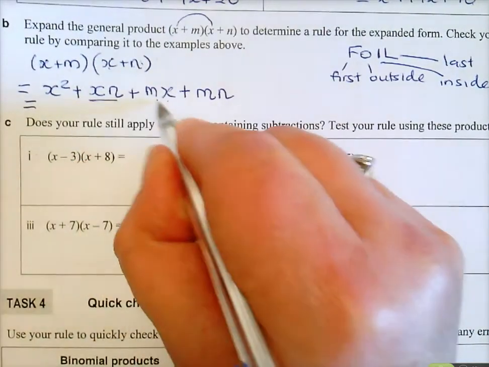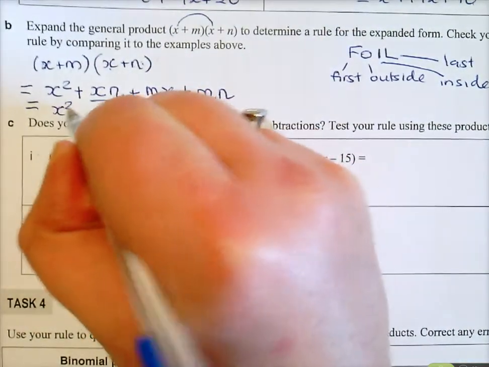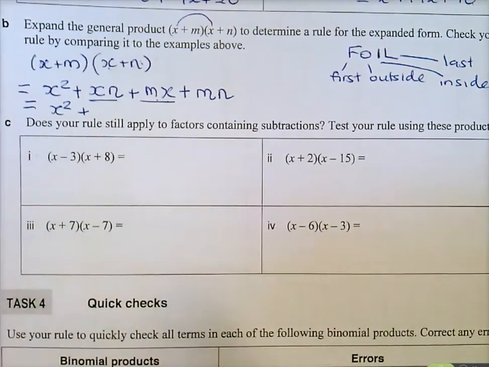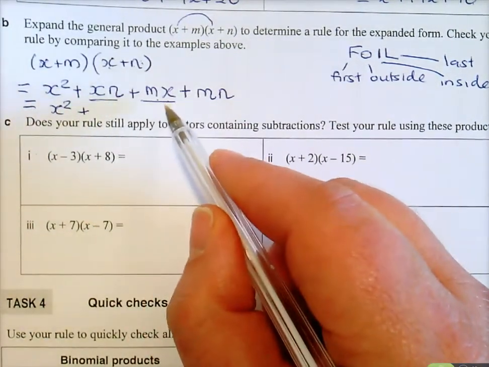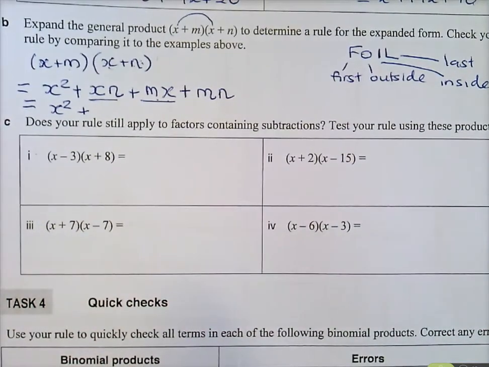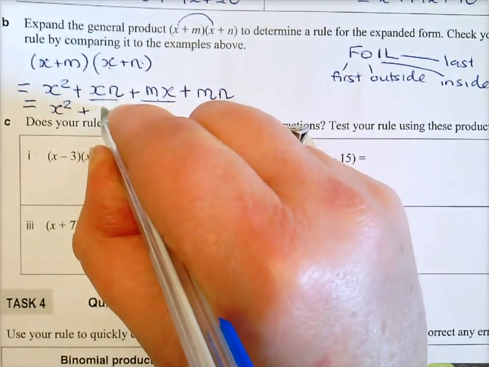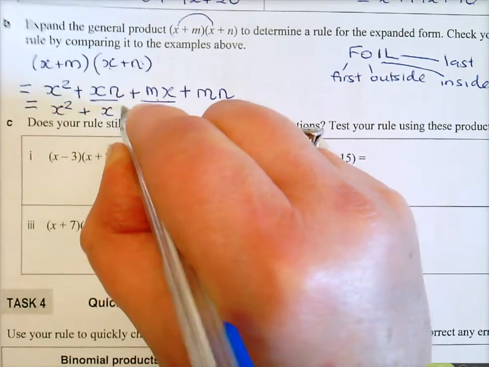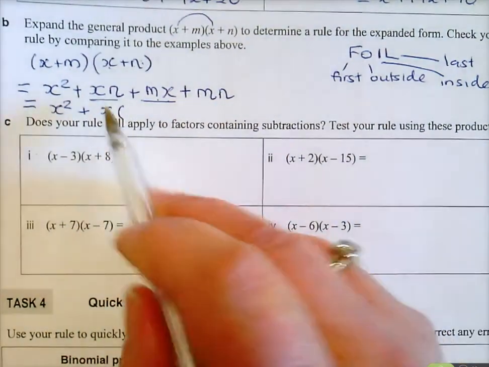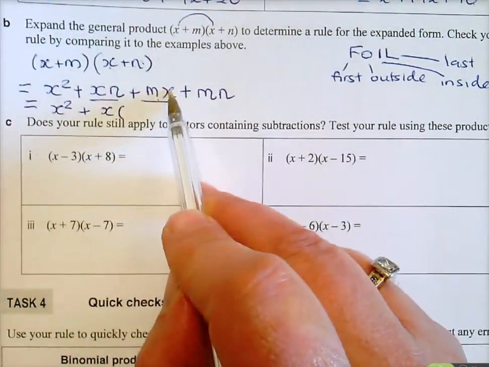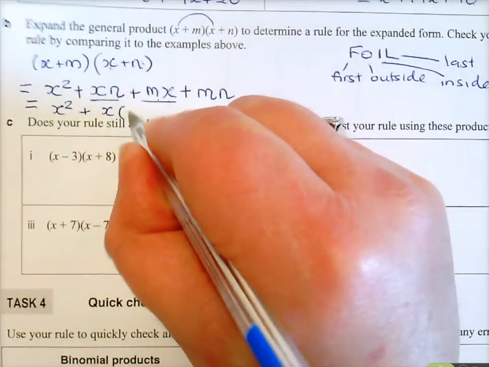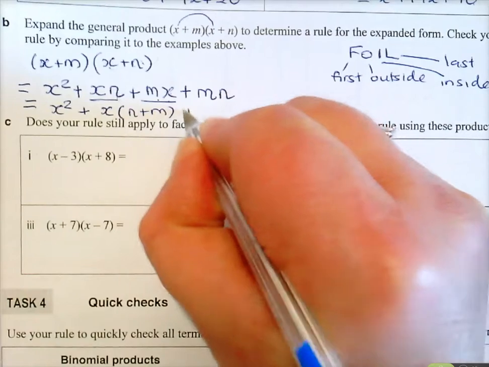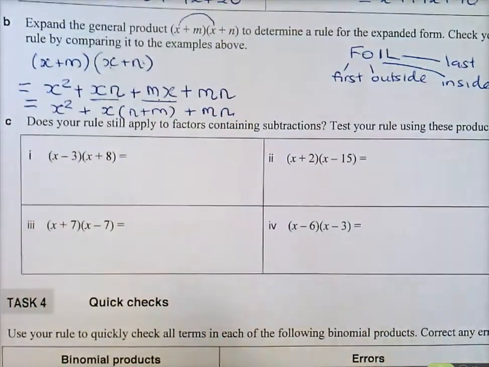The x's. So we write this as x squared plus... Now, see how you've got nx plus mx? They're like terms because the x's are the same. I can factorize out the x, and what if I take out x as a common factor just here? N plus m, plus mn.